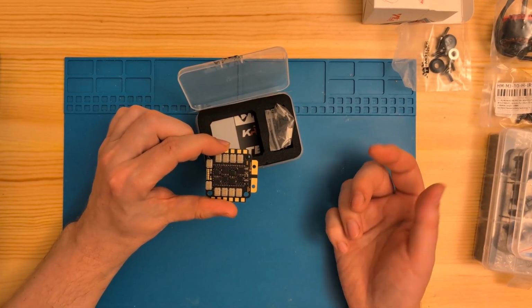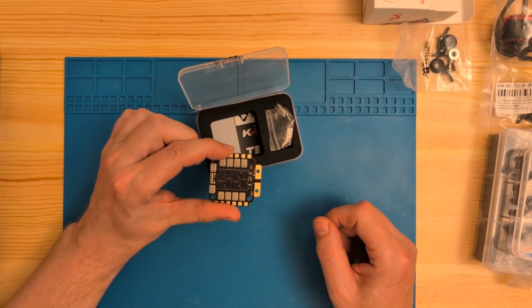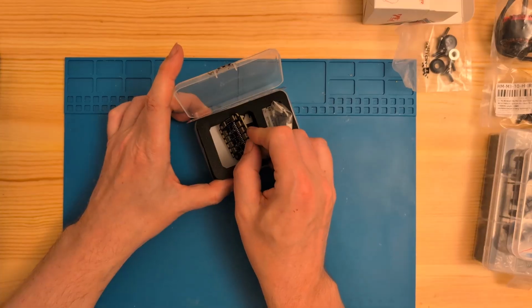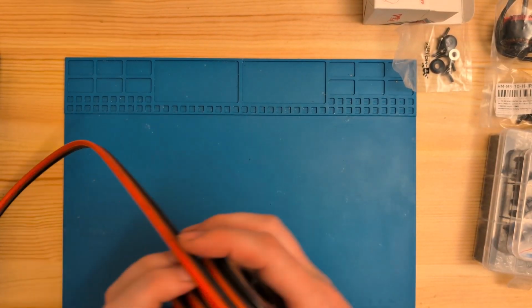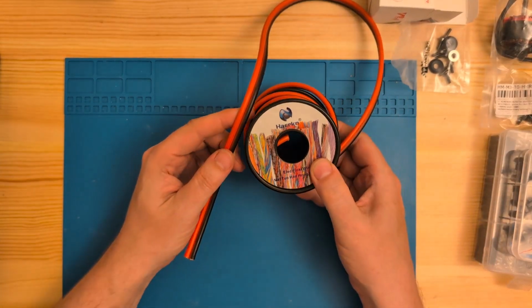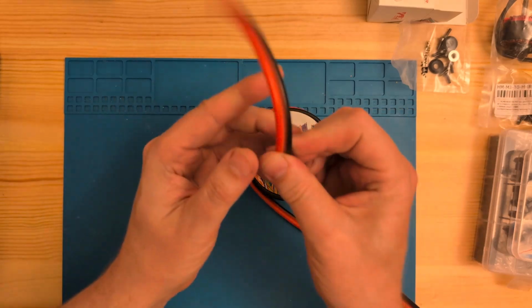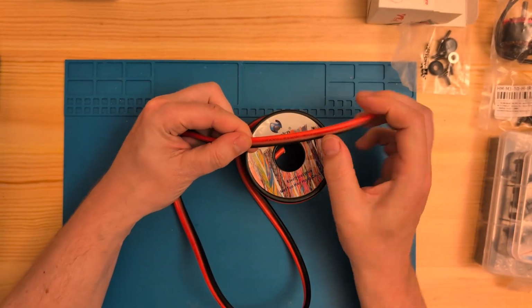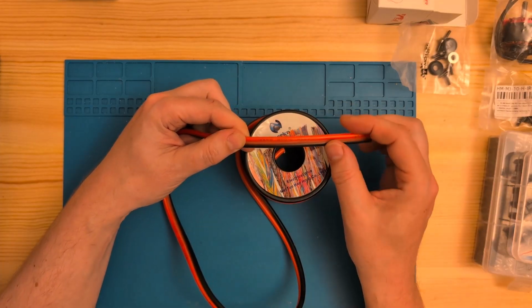So it means that we will need to find a way to build our own connector to a battery. And in order to do this, we will need to buy wires. So I have this one. We have parameters AWG 18. Sorry, not 18, 12.